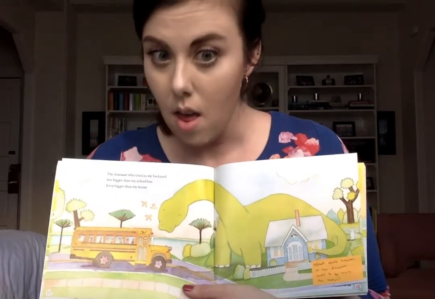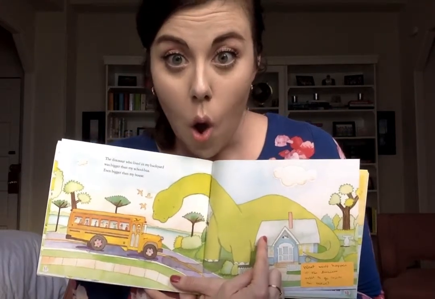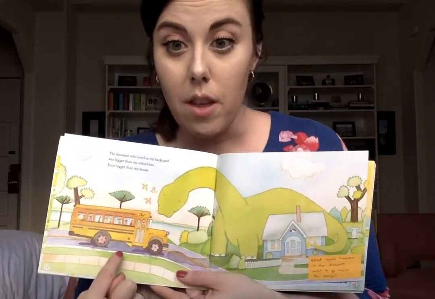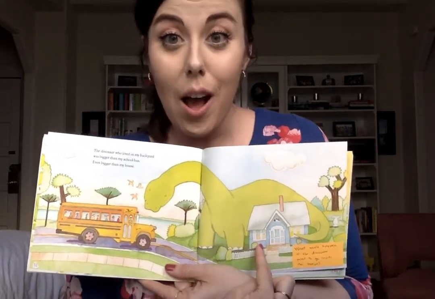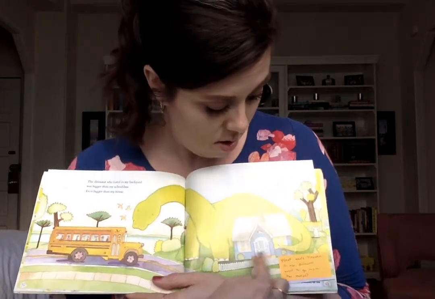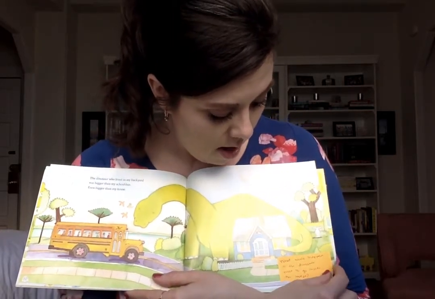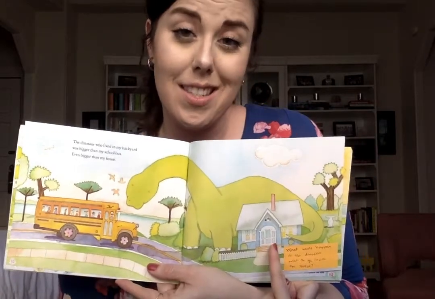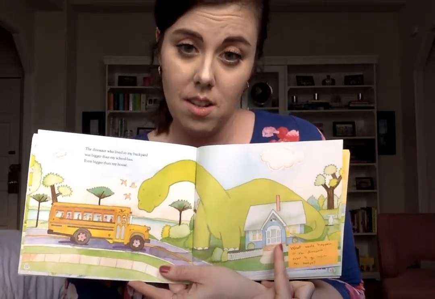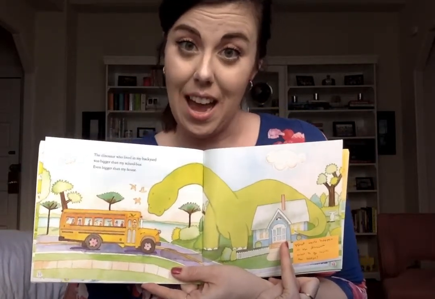Even bigger than my house. The dinosaur is bigger than the school bus, and the dinosaur is bigger than the boy's house. Wow! Very big. Well, I wonder what would happen if the dinosaur tried to go inside the house. Do you think he could fit inside?